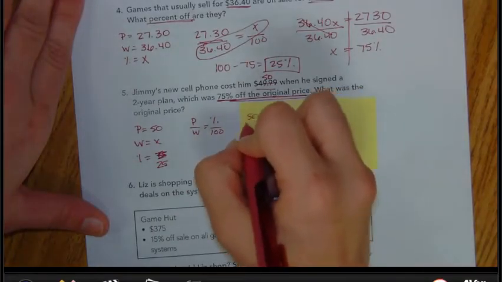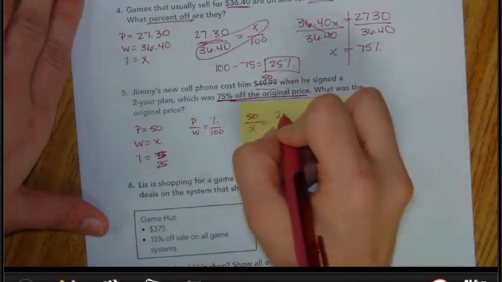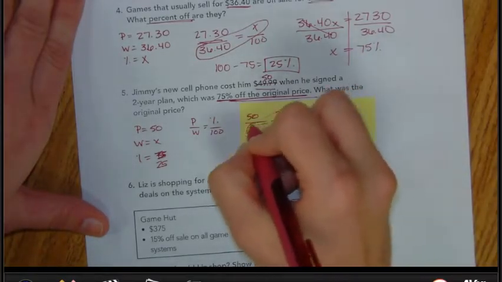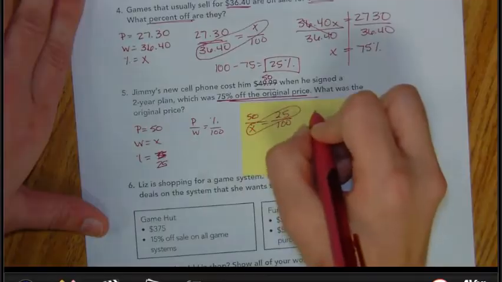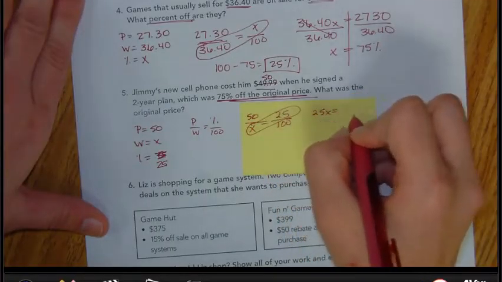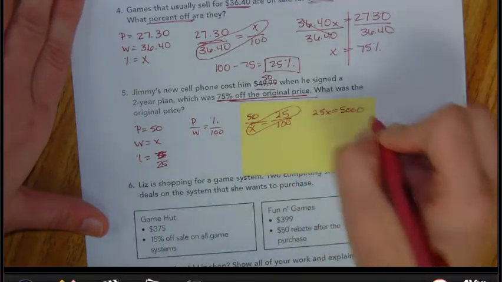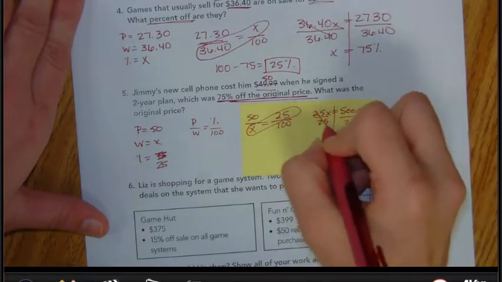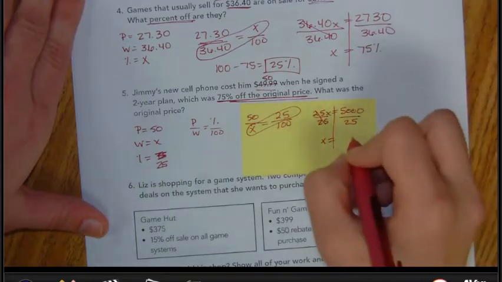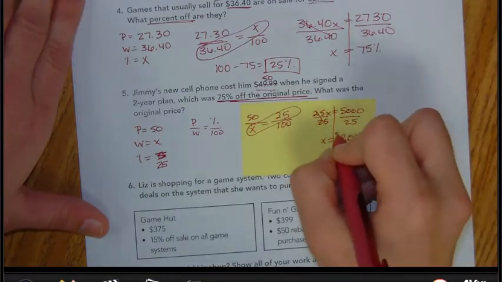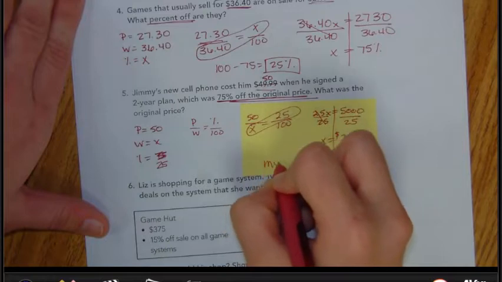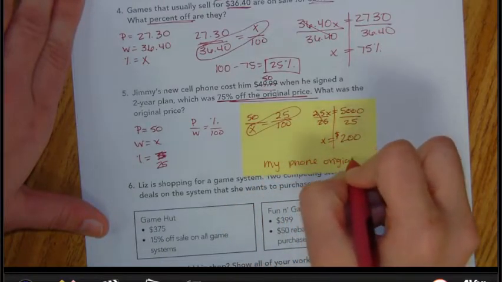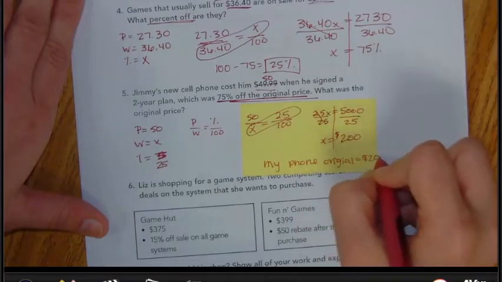All right, so I've got part over whole equals percent over 100. So I'm going to have 50 over x is equal to 25 over 100. I'm going to use cross multiplication here, or cross product, I mean. So I'm going to have 25x is equal to 5,000. I'm going to divide by 25 on both sides, and I'm going to receive that x is equal to 200. So his phone's original price was $200.